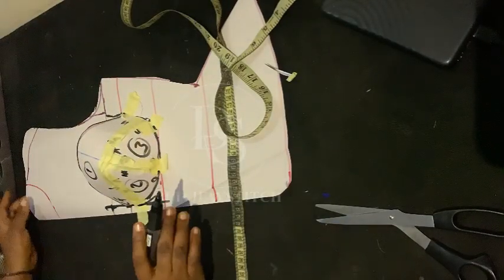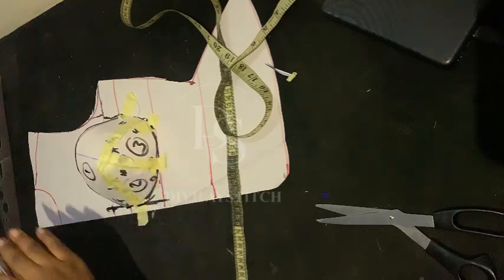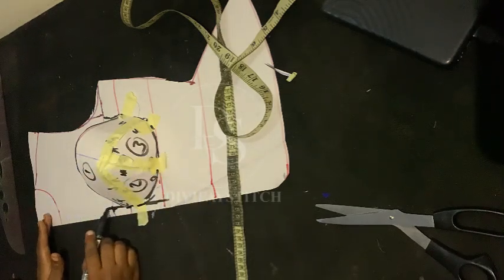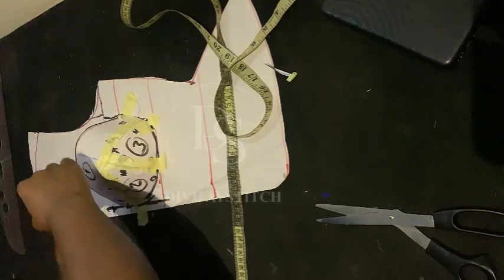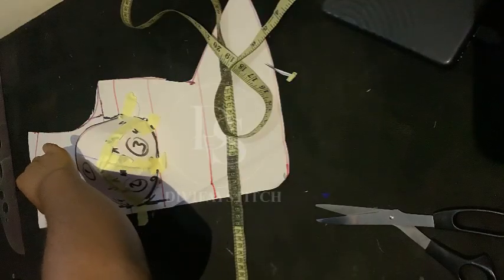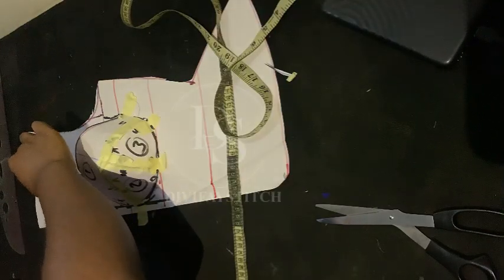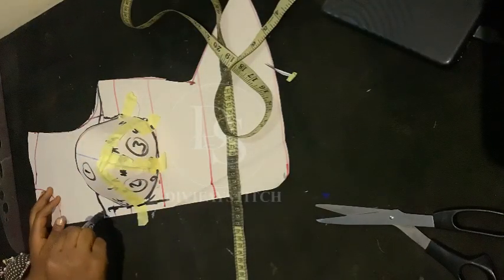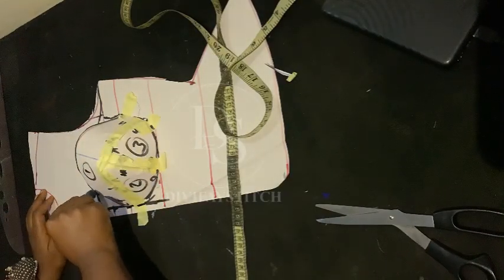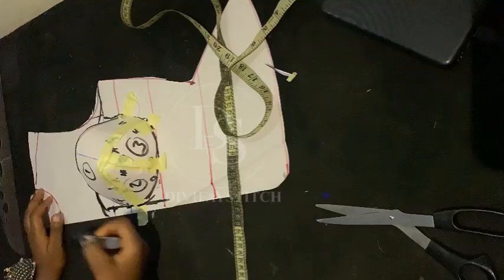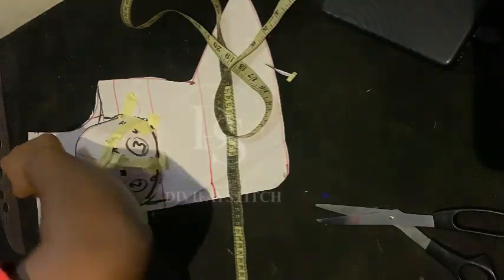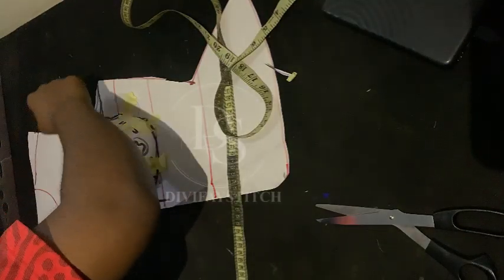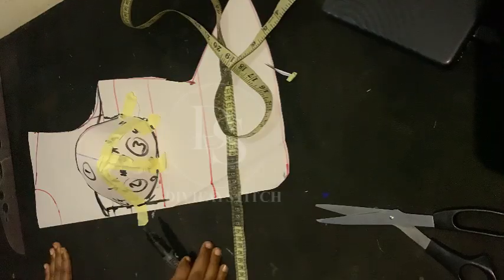If you want to make any yoke, depending on the yoke you want, you just create it.